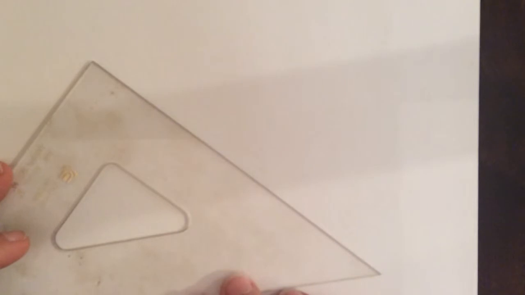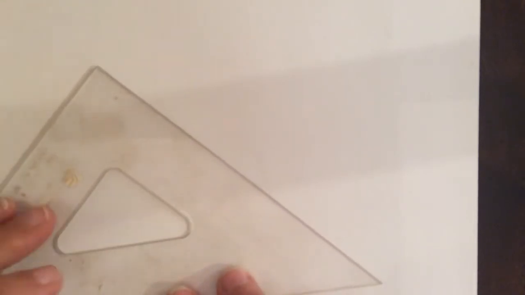Okay, in order to demonstrate what to do with your overhead, this video is going to look a little different than others. So with some kind of straight edge, a ruler will work fine, we're going to start by drawing a translation vector.